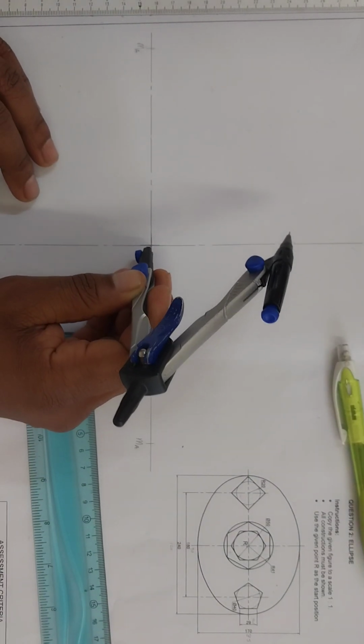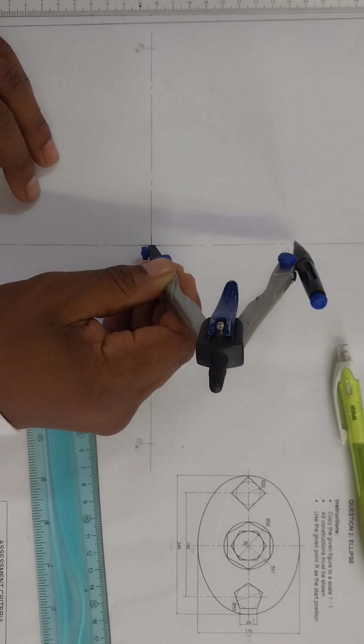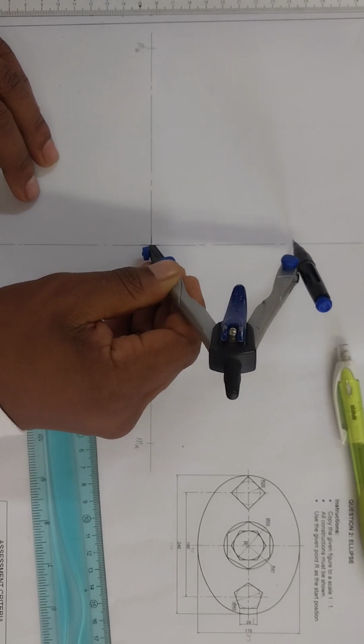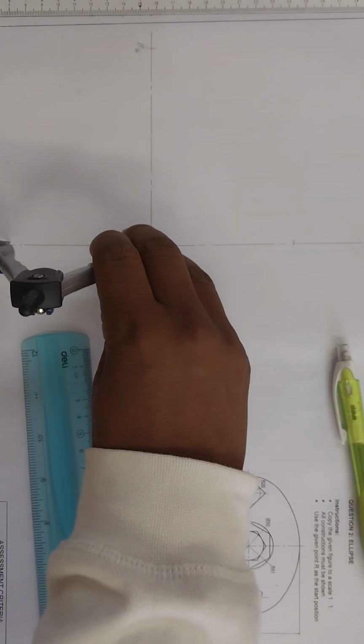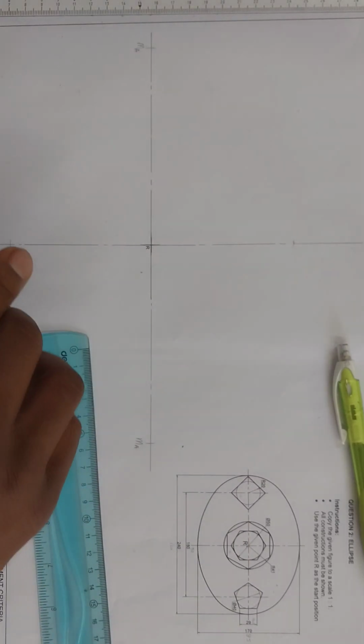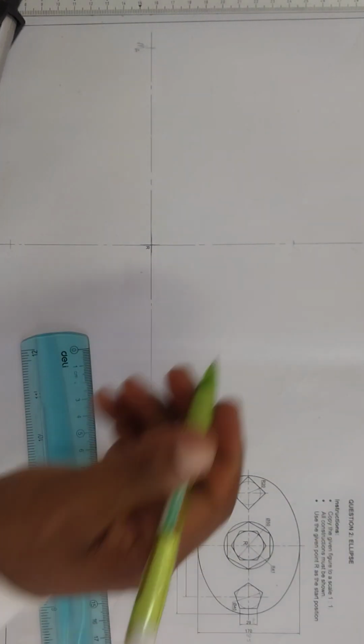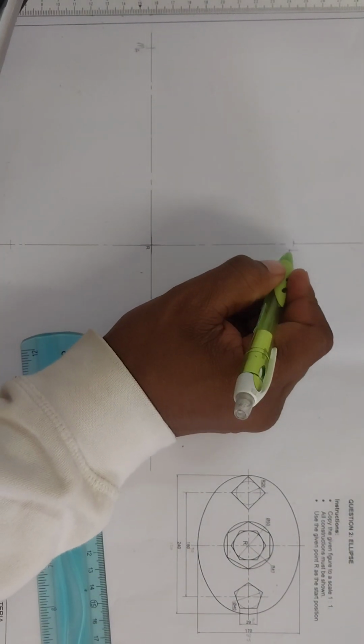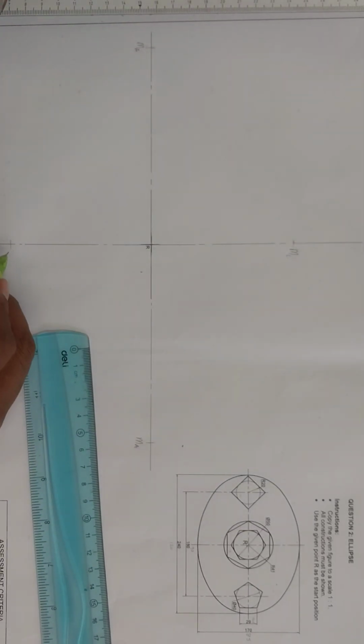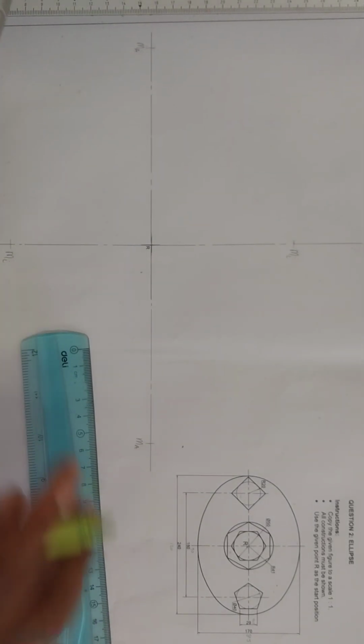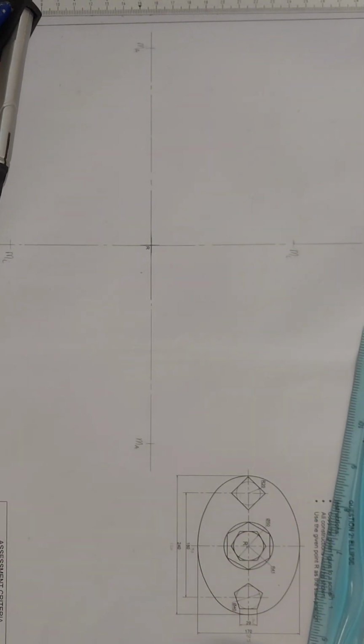Then plot these 2 points there. So right here, this is going to be your minor axis. Just going to write them as MI.